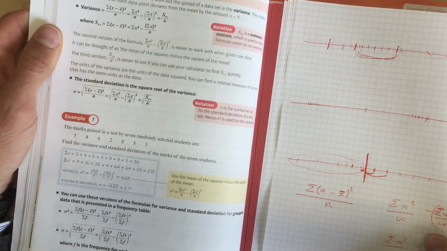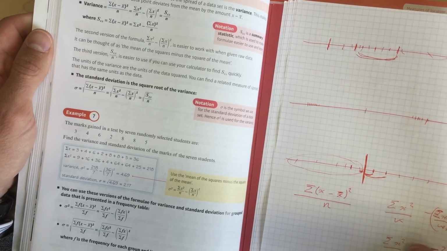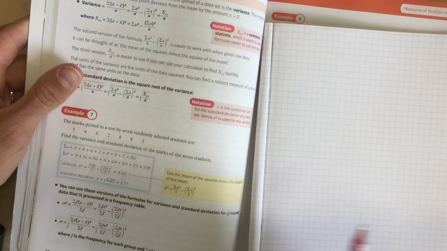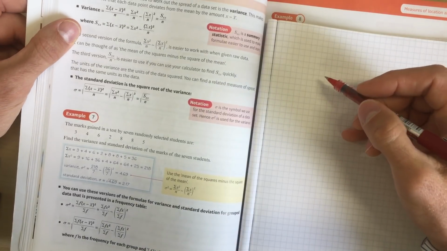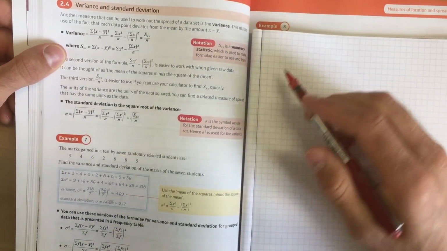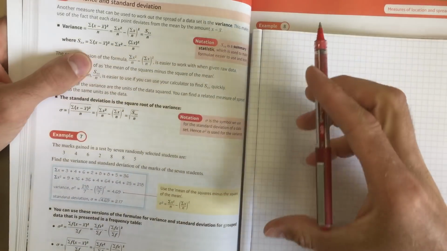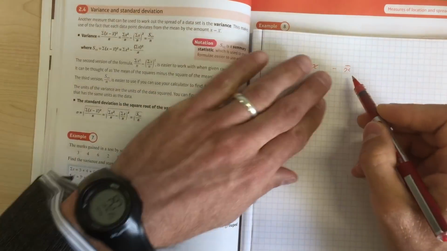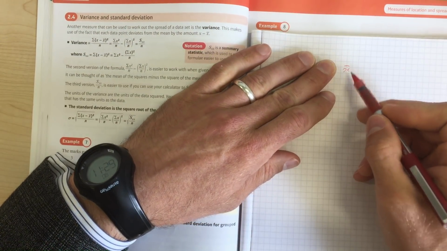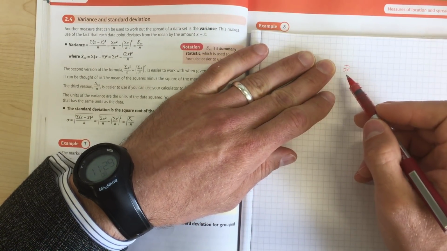Now, that's our measure of spread, that's our variance, but there's a problem with variance, and it's this. If all my data is, for example, a length, then what units does the variance have? Well, if you think about it, if I do x minus x bar, well, first of all, if all the data is a length, then x bar is going to be a length, isn't it?